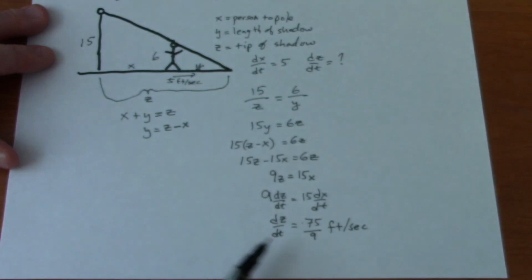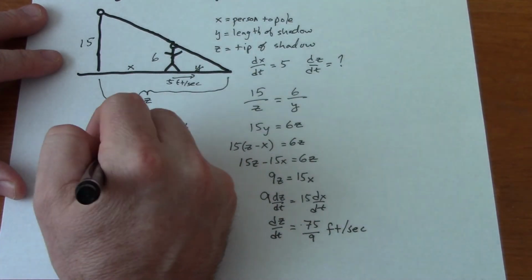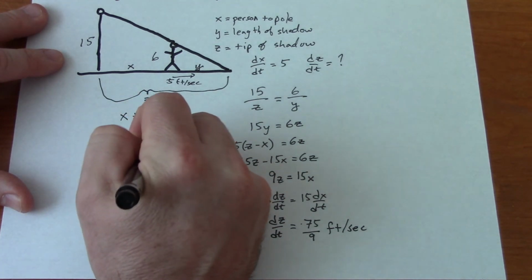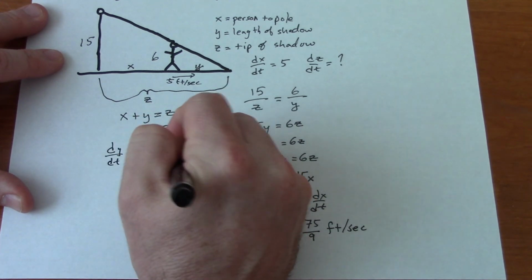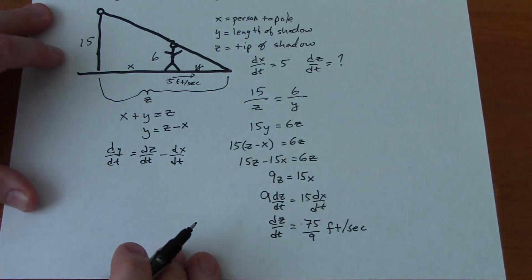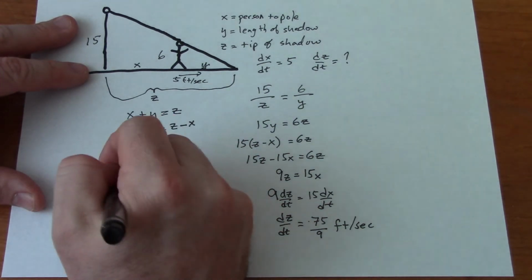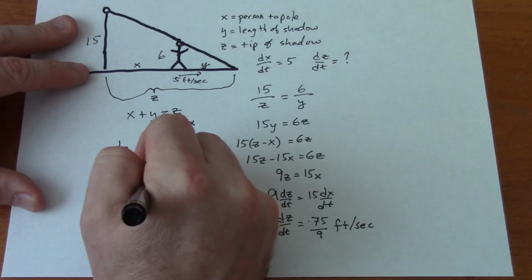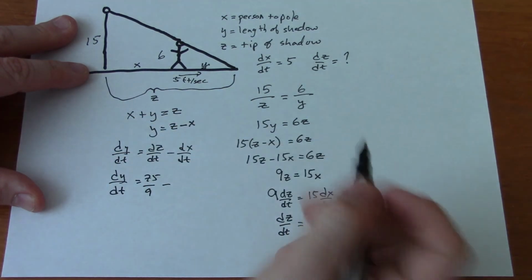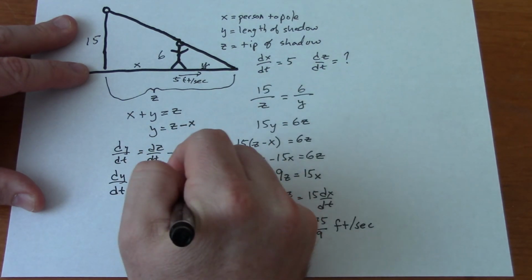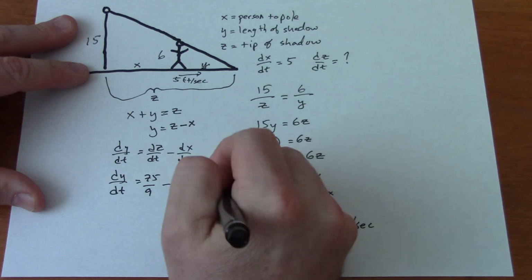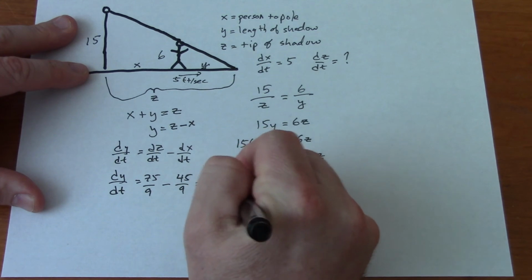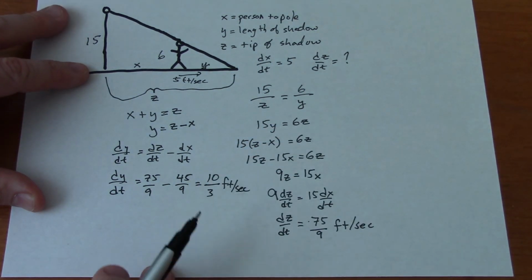Or we could realize that we've already done all the work. And up here we would know that since y is z minus x, dy/dt would be dz/dt minus dx/dt. Okay, and then knowing that, we just substitute everything in. And dy/dt would be 75 over 9, that's dz/dt, minus 5, and if we get a common denominator, that's going to be 45 over 9. So that's going to be 30 over 9, or 10 over 3 feet per second, and that's the length of the shadow.